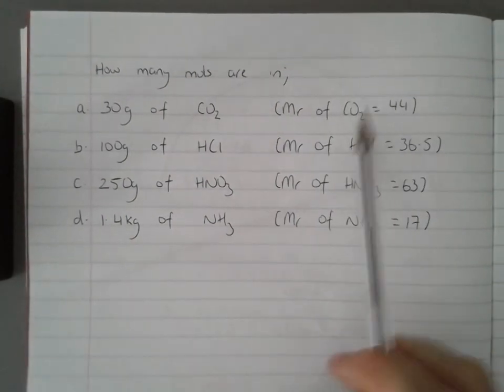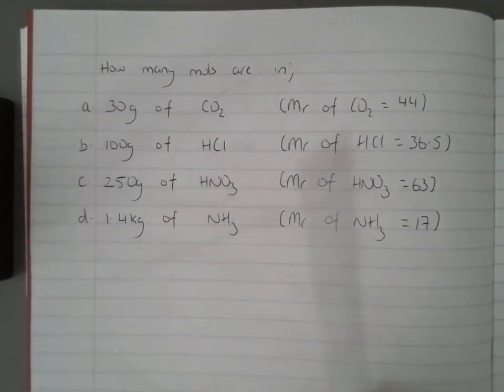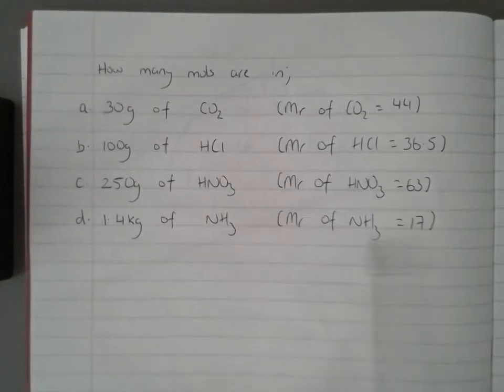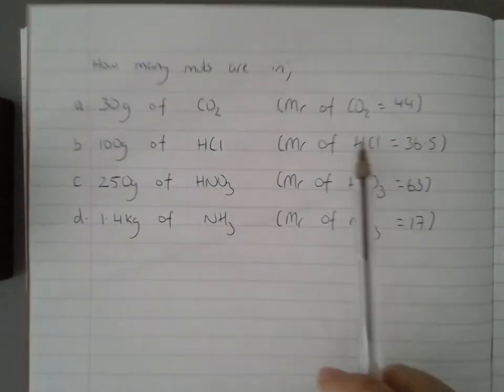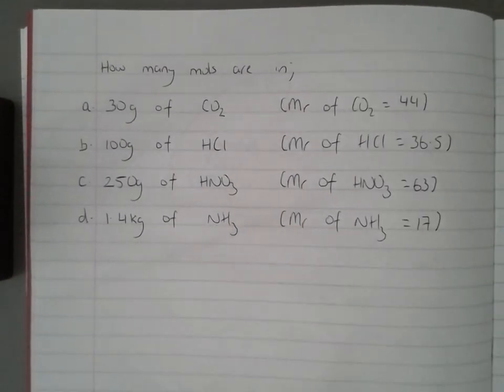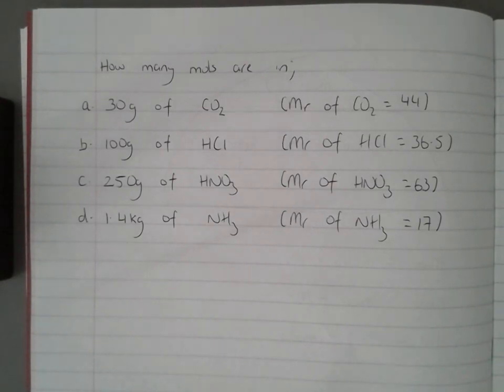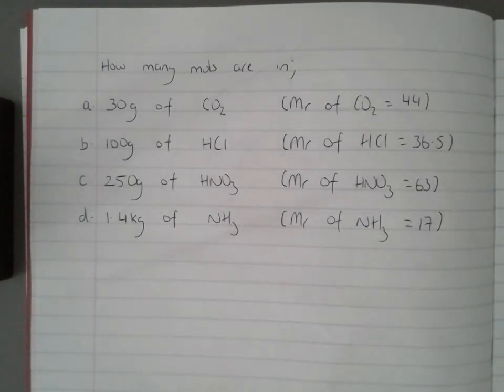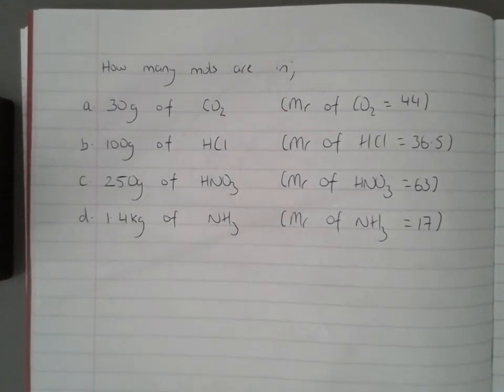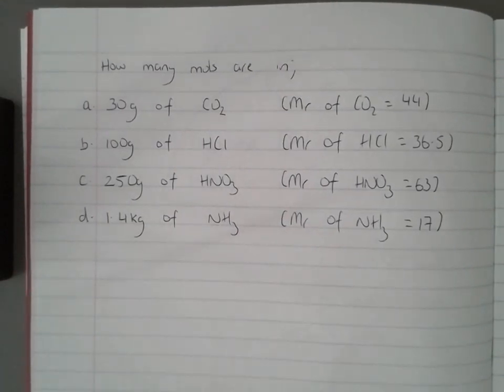Okay, in each of the questions, as well as giving you the mass, I have given you the relative formula mass. So you don't need to go to the periodic table and start adding up the big numbers. I've already done that for you. So all you need to do is look back, find your formula for moles, and plug the numbers that I have given you directly into that formula. In D, make sure you convert from kilograms to grams before you do that. Press pause, do it for yourself, and press play when you're ready to see the answers.